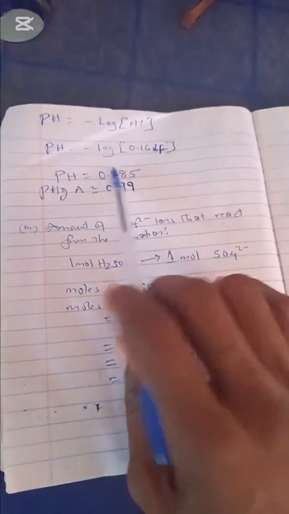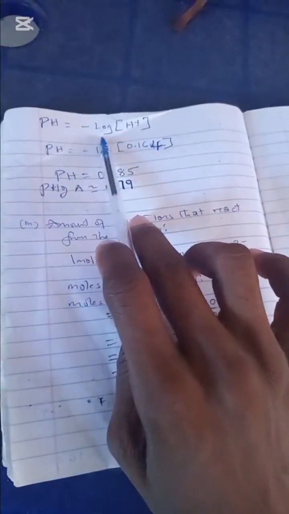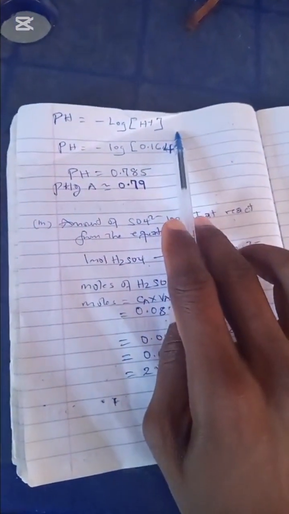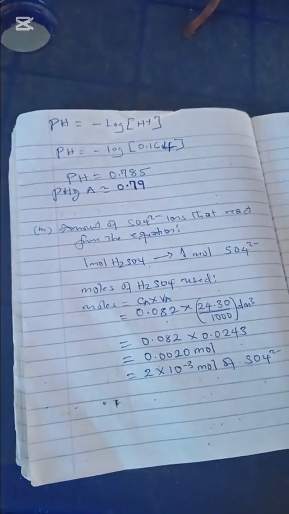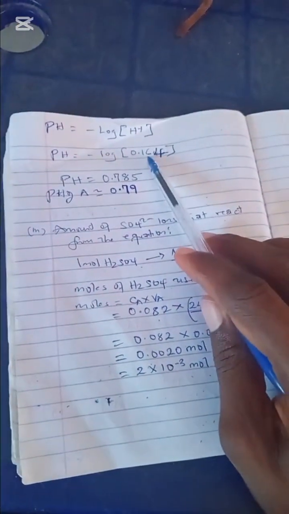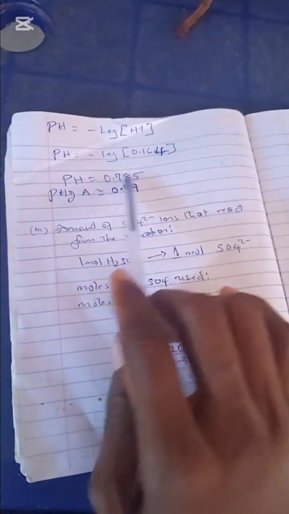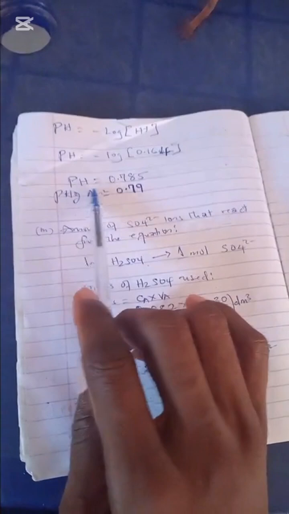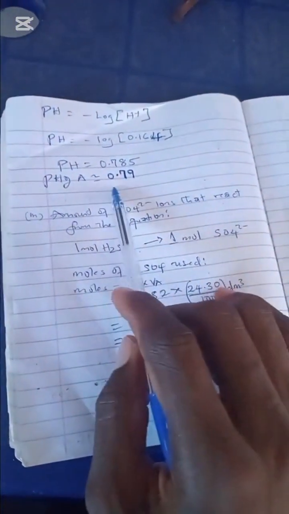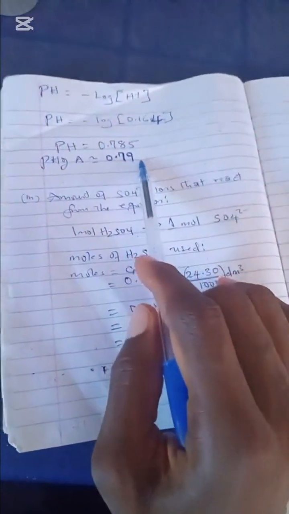And you know that the pH of a solution is given as the negative log of the hydrogen ion concentration to the base 10, right? So now what you do, you take the hydrogen ion concentration, you find the log of it. So inputting it and getting the log, the pH of the acid will be given to you as 0.785. If you approximate it, it is 0.79. So that's the pH of the solution, that's the pH of the acid.